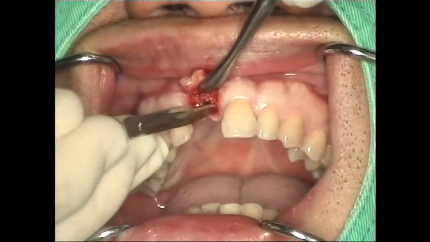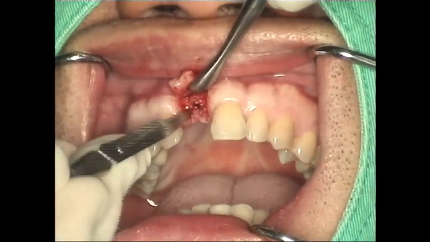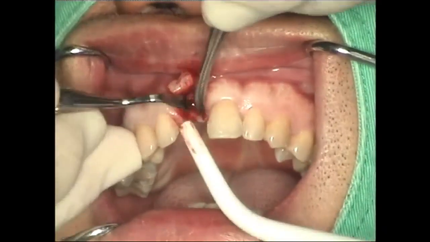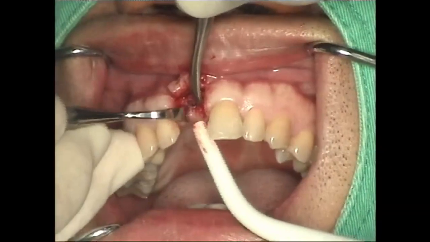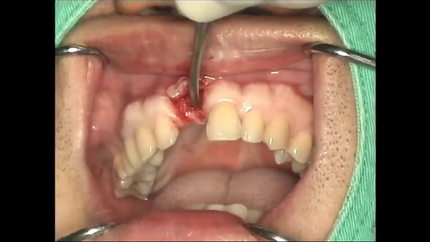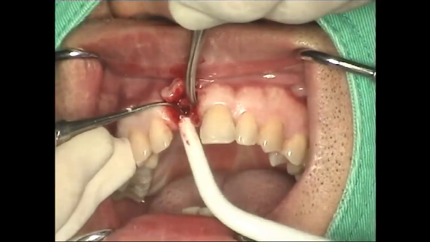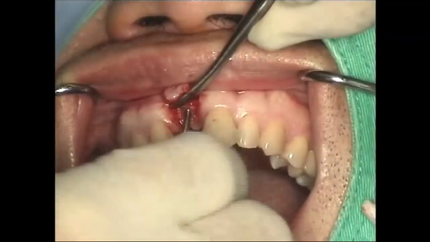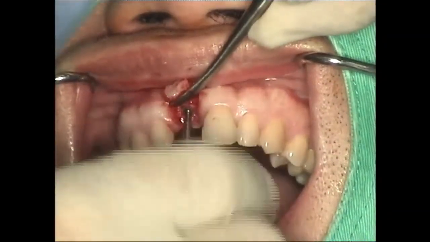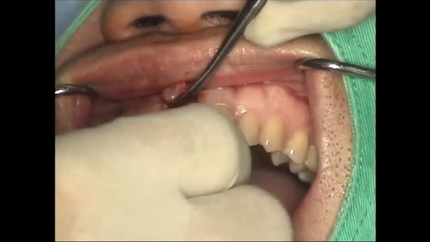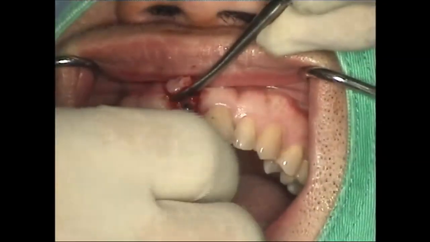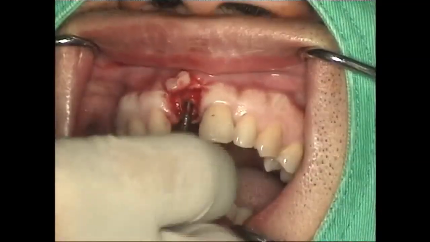Then this back action chisel is good for removing all the tissue covering the implant shoulder, with detailed cleaning using a Q-Rad, that's a Younger-Good 7/8. Then we remove the covering cap and replace it with a healing abutment.